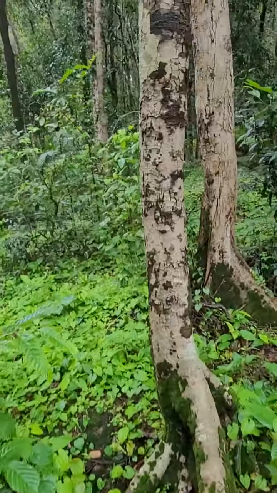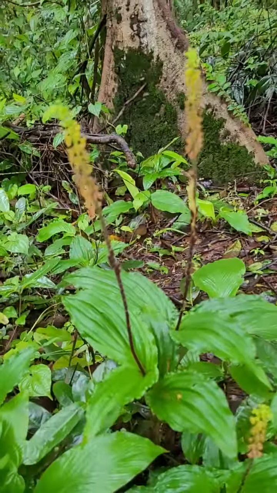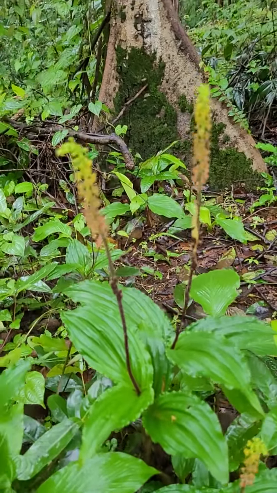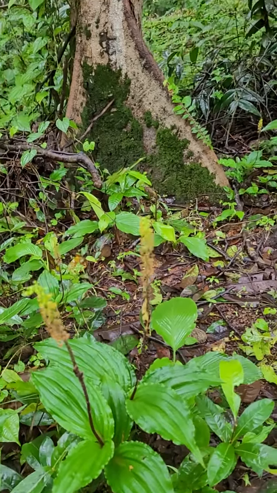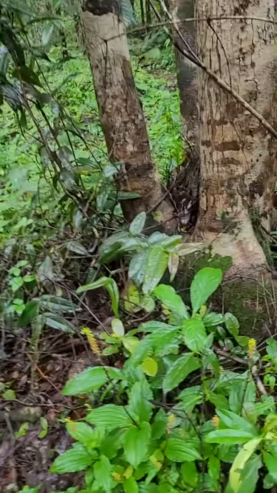Now we are entering that sacred grove, and here a lot of our native endemic species are there. One or two we can have a look at today, then I'll close this video.